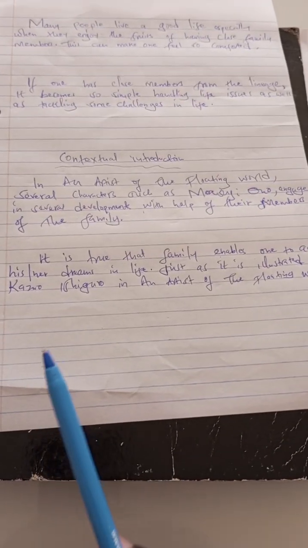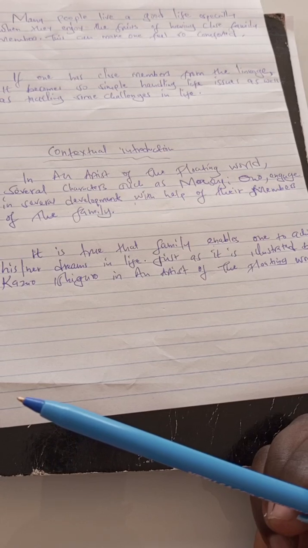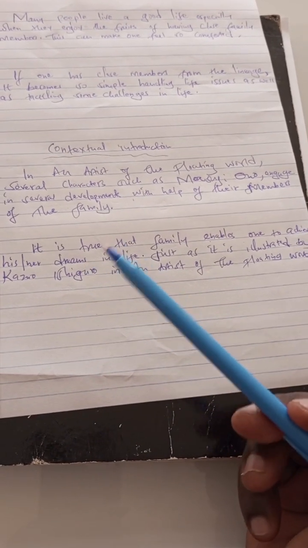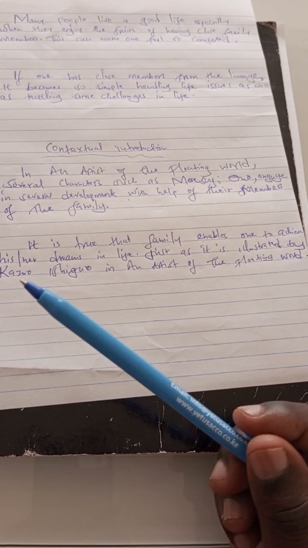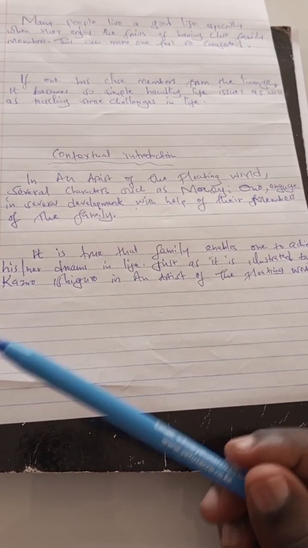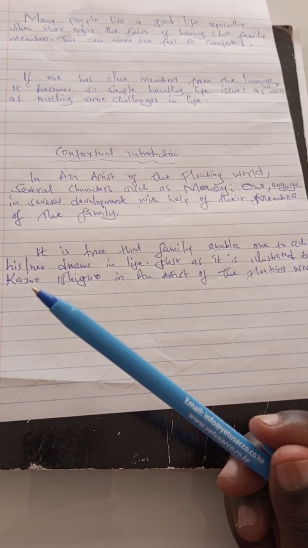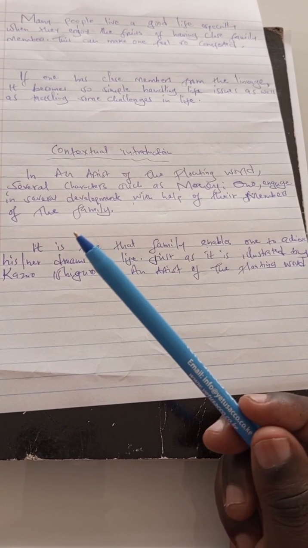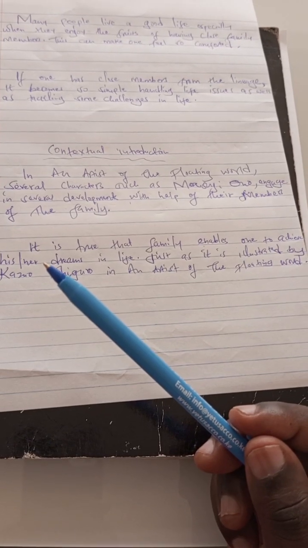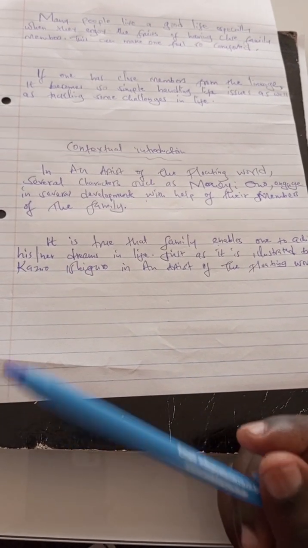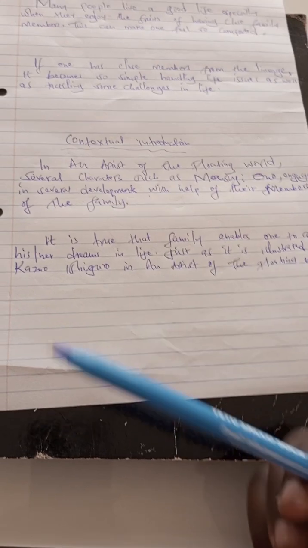Yeah, you see, this type of introduction gives citations from the book. It is specific. That is why we call it contextual or specific. It is contextual because you draw your illustrations from the context in which the question is drawn, or from the book, that is.